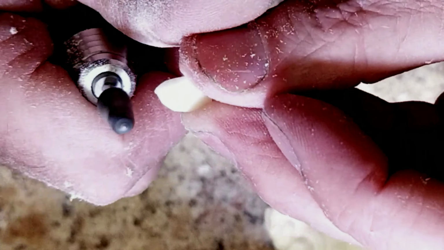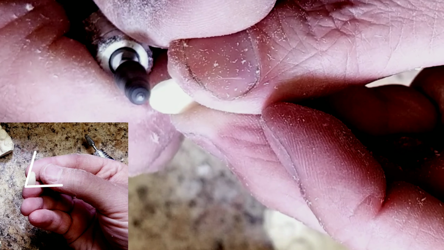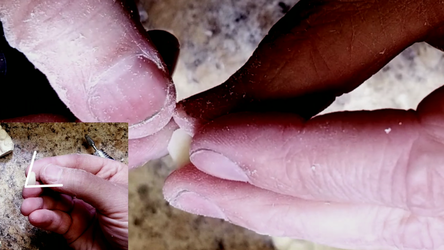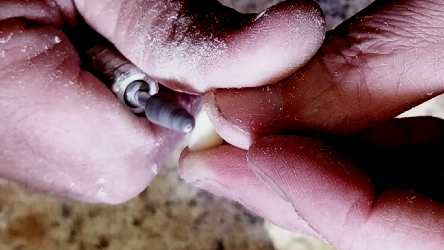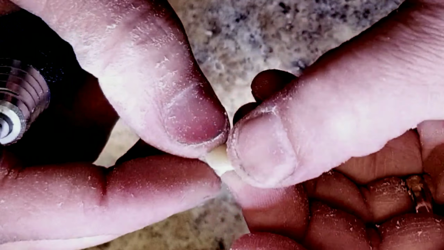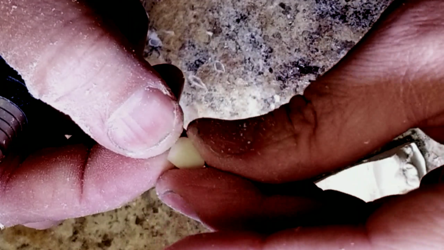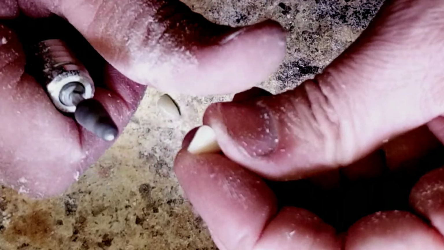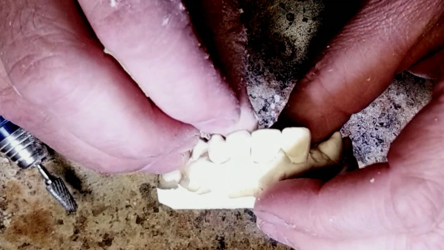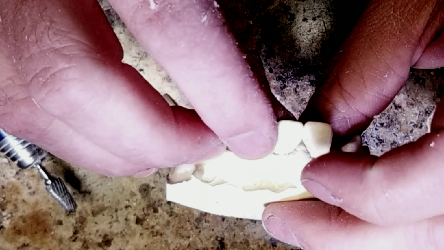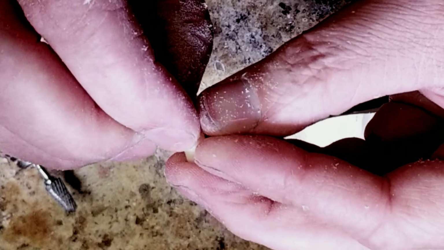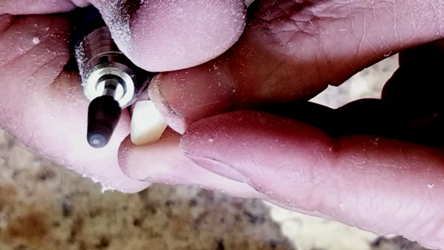And then the cervical comes to a nice little rounded edge on the top. We can remove some of the backside to help this. You can start to see it's taking the shape of a lateral. Also on the lateral, the distal side is almost a 90-degree angle.